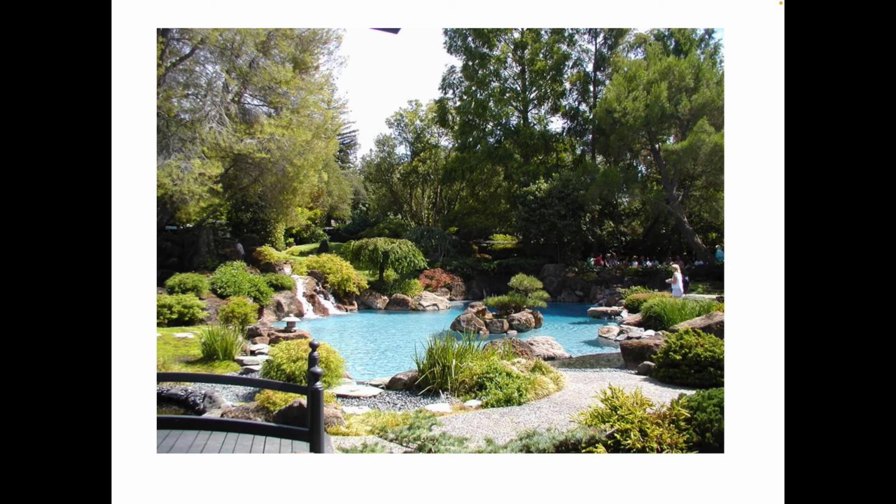This is the same garden from a slightly different view. And I've used this picture for multiple things to illustrate that you can have interest without a lot of color, because there's not a lot of color going on here. You got some green, some blue, some gray. That's about it. But it's still interesting due to the placement of things, and there's always something to look at.